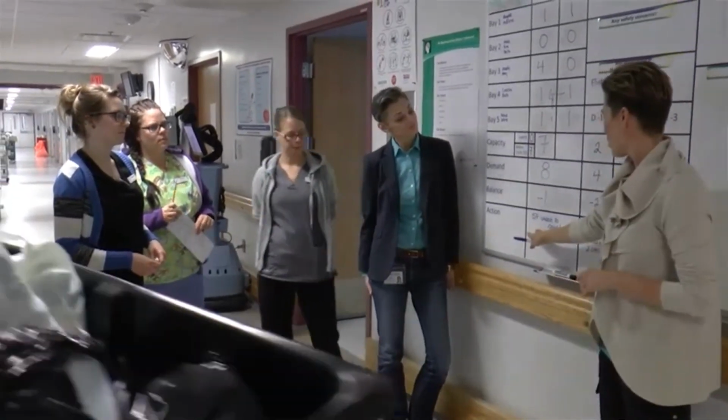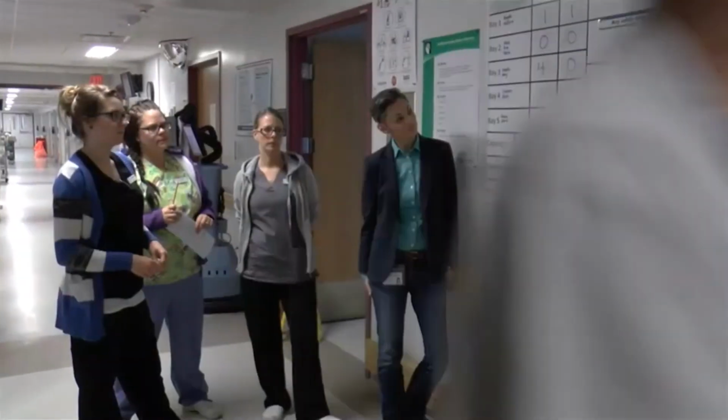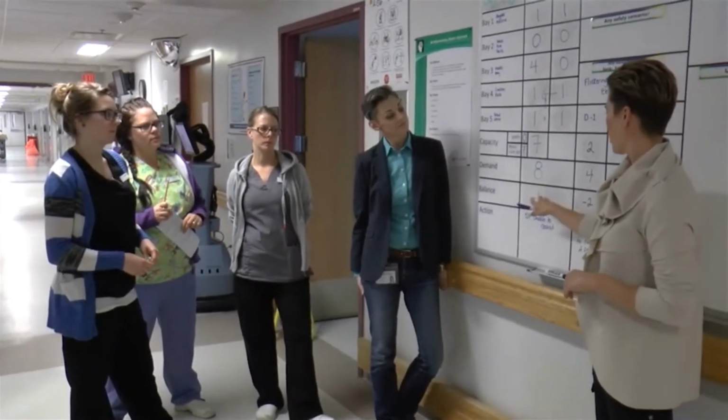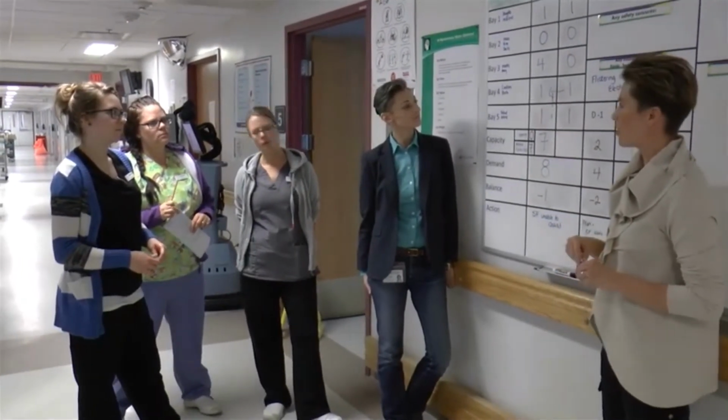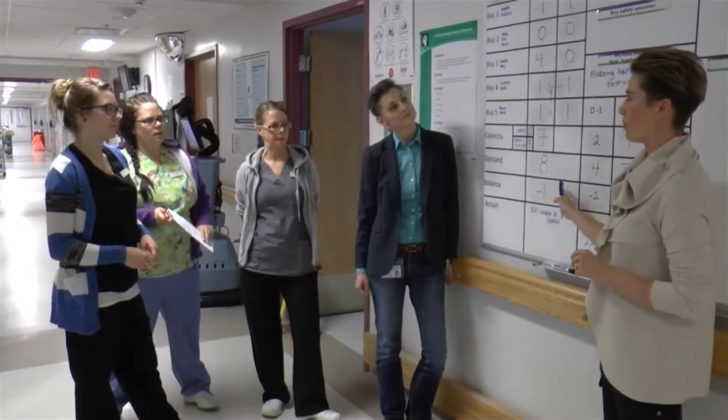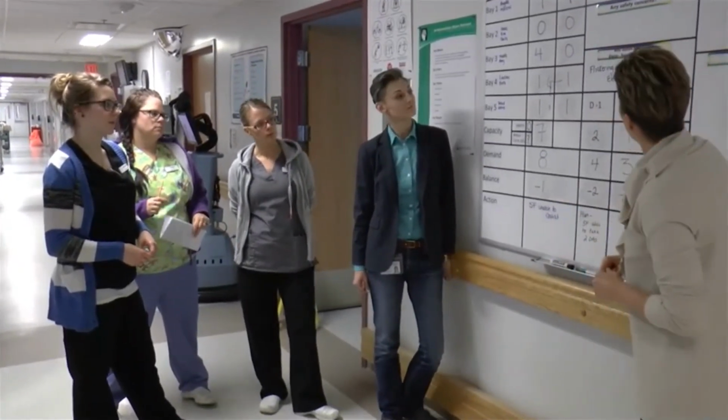Because we did talk to our sister unit 5F, and they were unable to assist us, so we do have to make that bed. So if we can get that discharge before 2, then at least we know we can pull all of our patients.